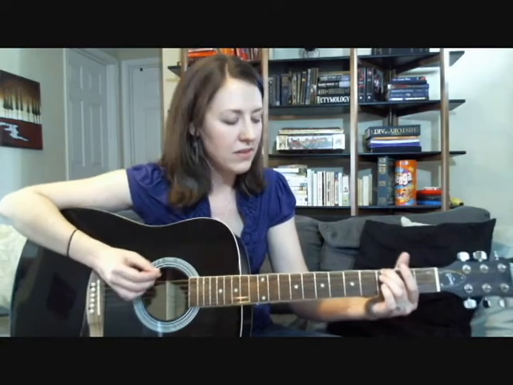For the G chord, you want to start by putting your second finger on the 6th string, 3rd fret. Should sound like this. Next, put your first finger on the 5th string, 2nd fret. It should sound like this.